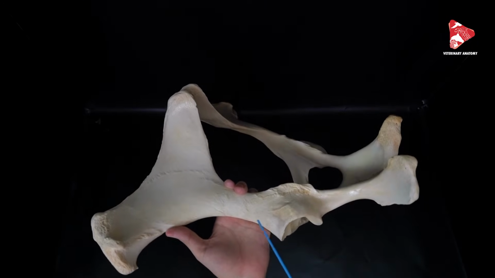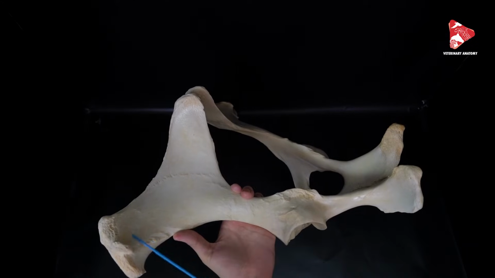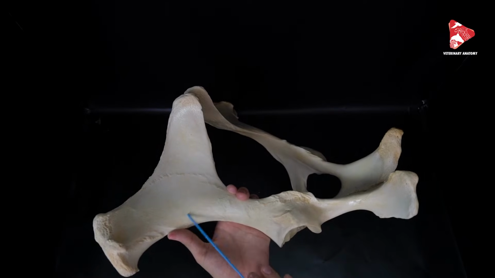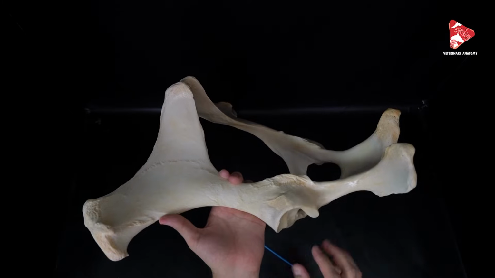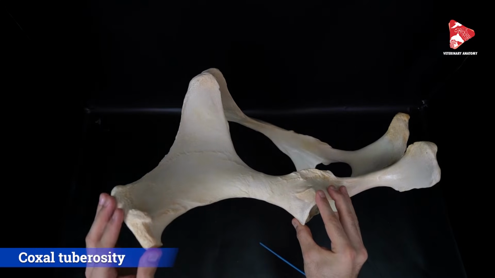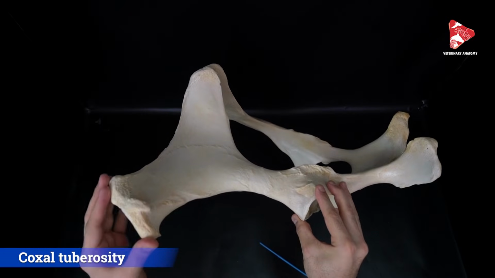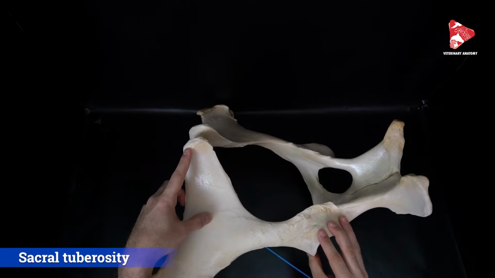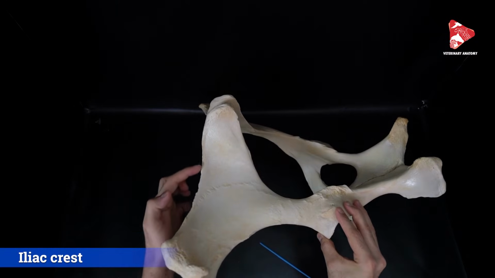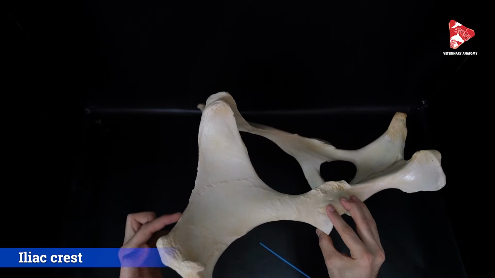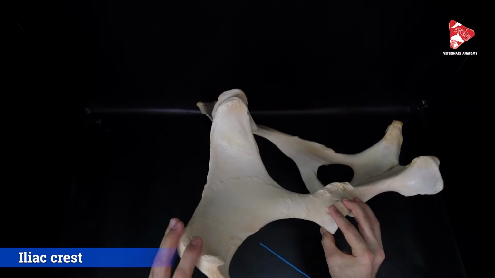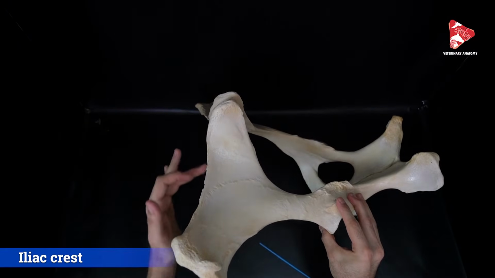The orientation of the ilial wings is species specific. So here in the horse, the wings are oriented vertically. And a very important landmark, actually in all domestic animals, not only in the horse, is the coxal tuberosity. Here we have the coxal tuberosity. Up there we have the sacral tuberosity. The border between the sacral tuberosity and the coxal tuberosity is called the iliac crest. And so the iliac crest extends between the coxal tuberosity and sacral tuberosity here.